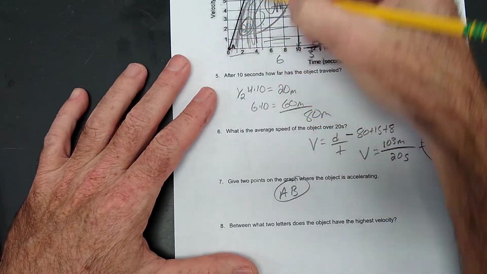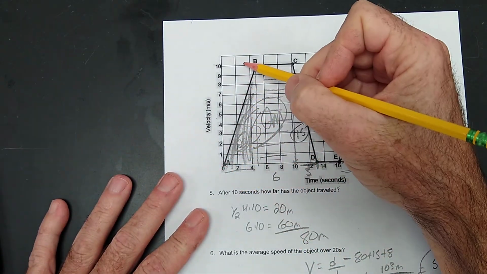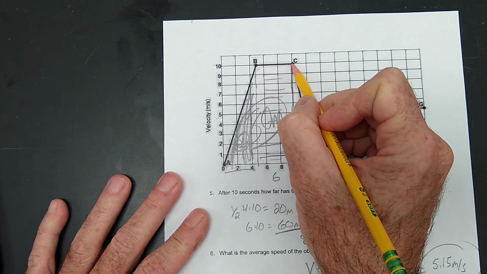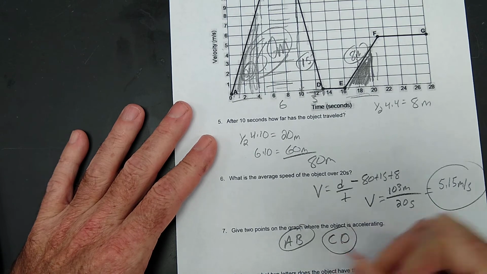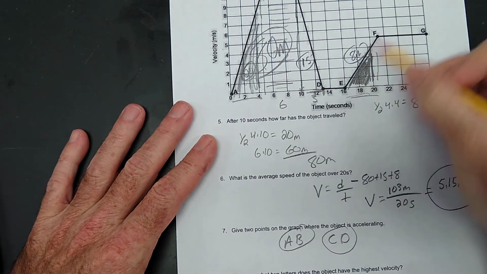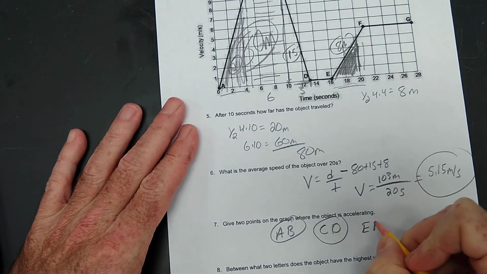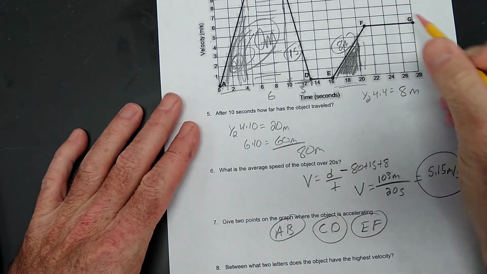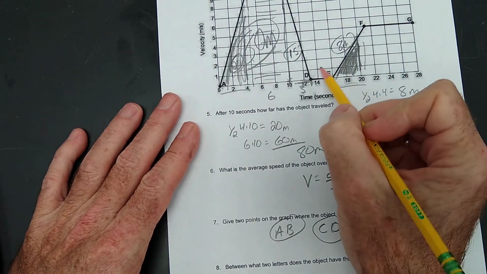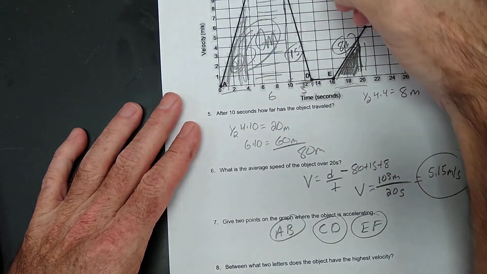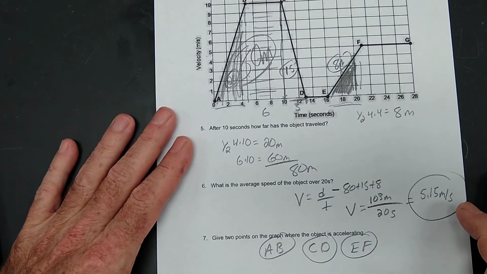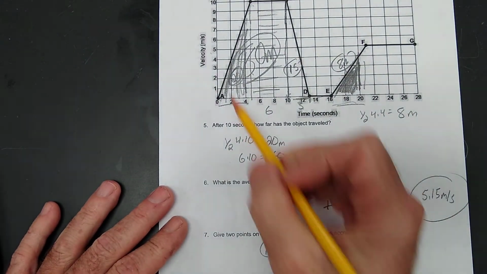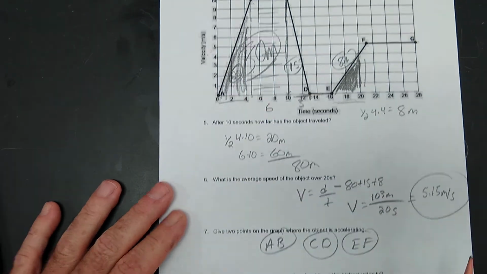Because look, the velocity is increasing. There's no acceleration here. This is decelerating, so technically that's a type of acceleration between C and D. E and F is an increase in velocity again, so that's accelerating. And there's no acceleration where the lines are flat. So anytime you have a steepness, there's an acceleration because you're changing the velocity.